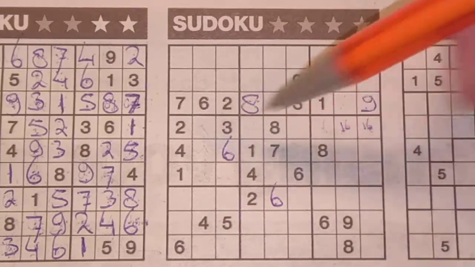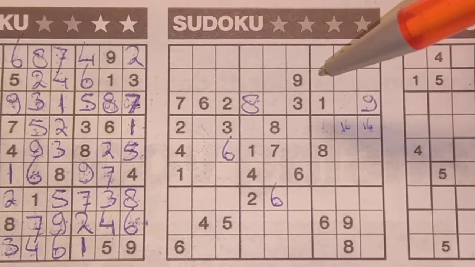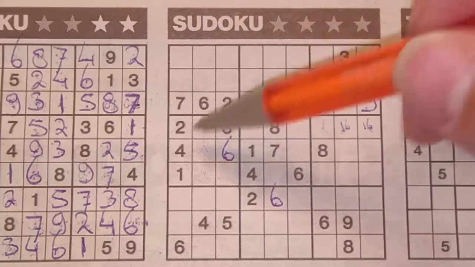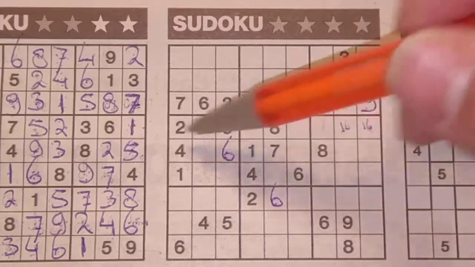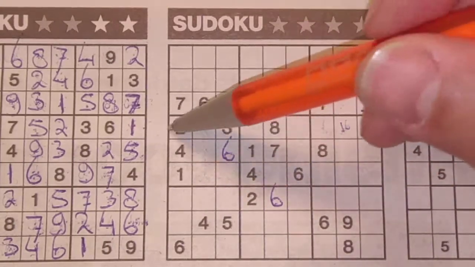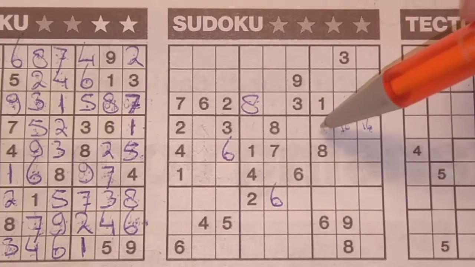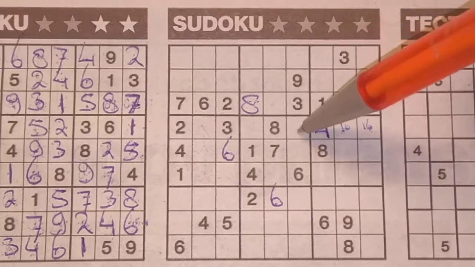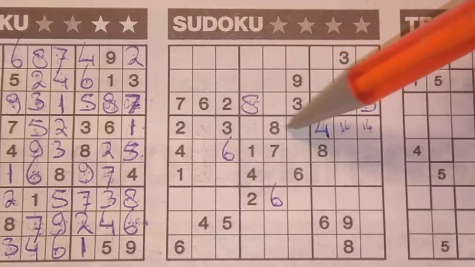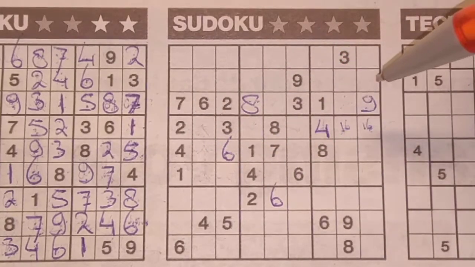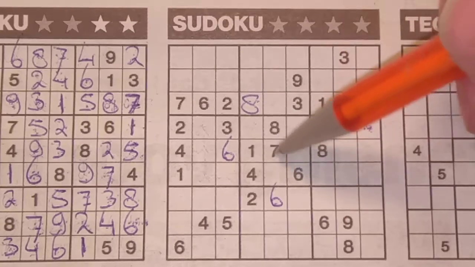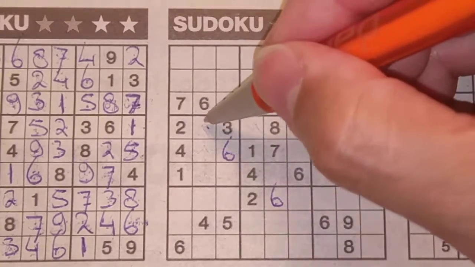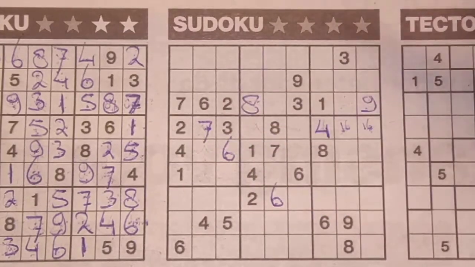1, 2, 3, 4. That means 4 missing numbers now. And one of the missing numbers is a 4. We see here 4 in this row, 4 in the middle row. So in the row above, the only place for the 4 should be there. 3 missing numbers now in this row. One of the missing numbers is 7. We see here 7, so no 7 in these 2 boxes. 1 box left for the 7 should be there.